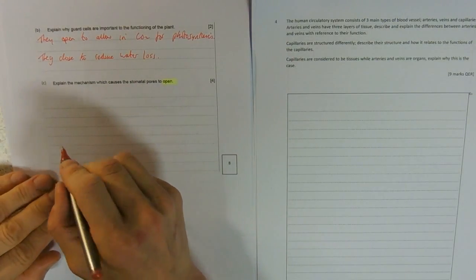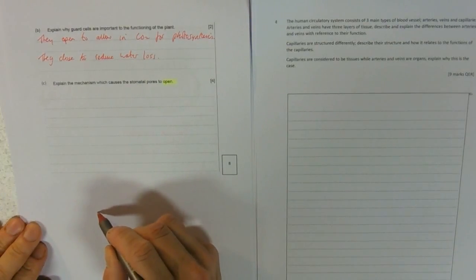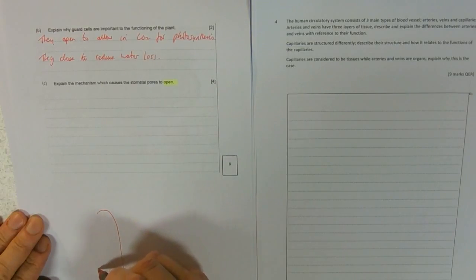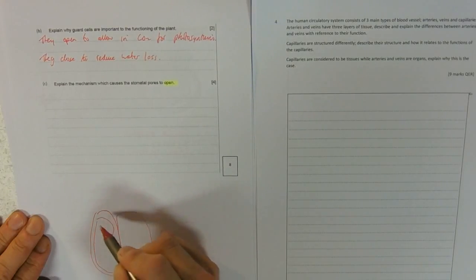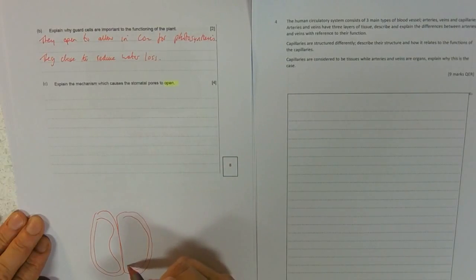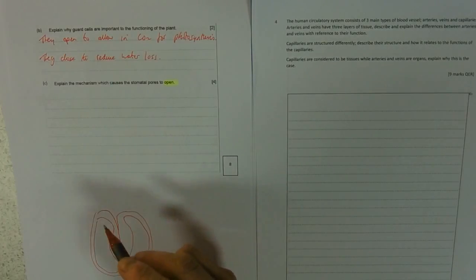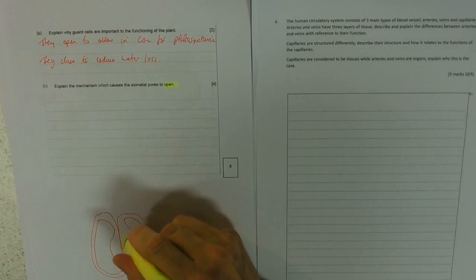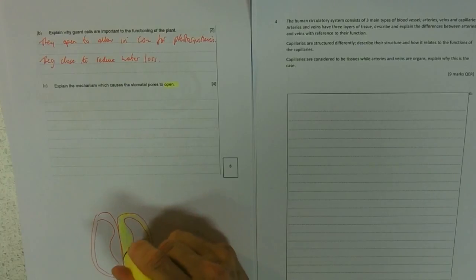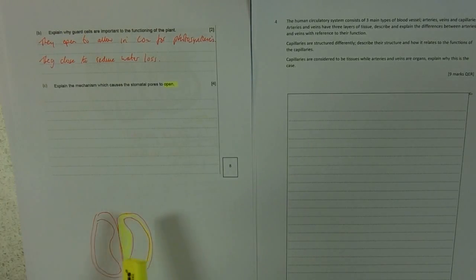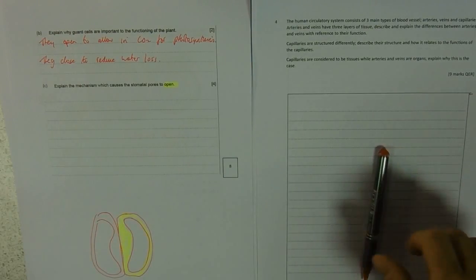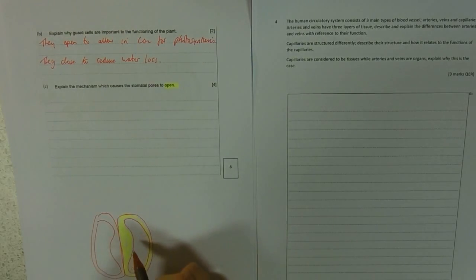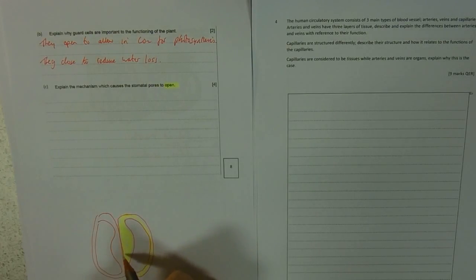So let's just go through this. If we draw some down here, it's pretty rubbish drawing. So they are 2 cells, and if I highlight this cell wall, you can see there the cell wall, it's not even all the way around, it's unevenly thickened. The hole in the middle, you can't see this because it's closed at the moment, but the hole will be there in the middle. Essentially, when you pump up these cells, increase the volume, because of the uneven thickening of the cell wall, that will cause them to change shape and open this hole in the middle of the stoma.